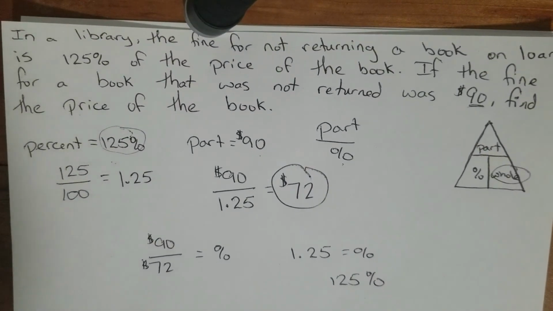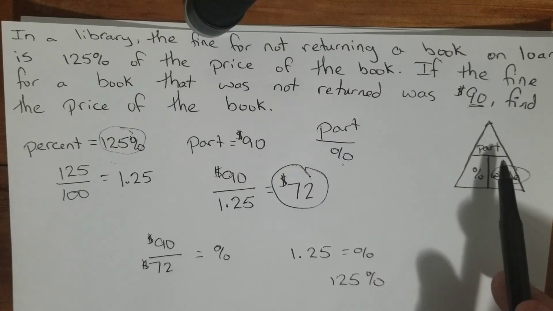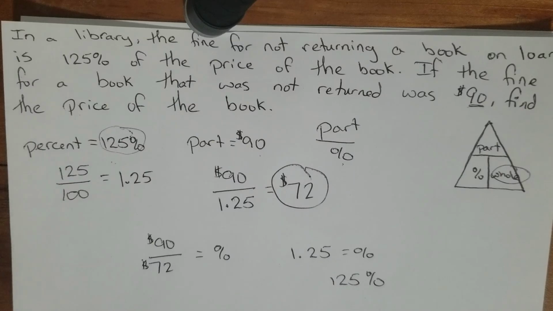As you continue to work through these questions, this triangle might be helpful for you, or the formulas that we put up previously. If it helps you, draw that triangle and plug in what you know so you can solve for what's missing.